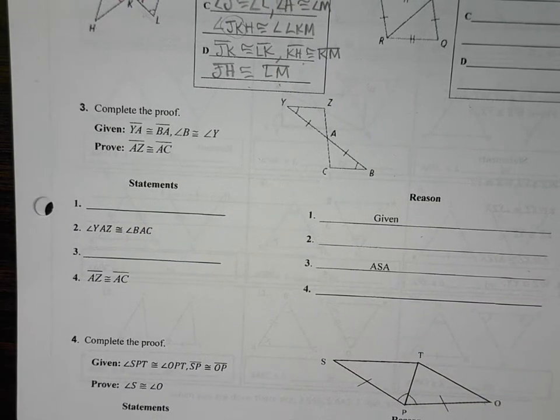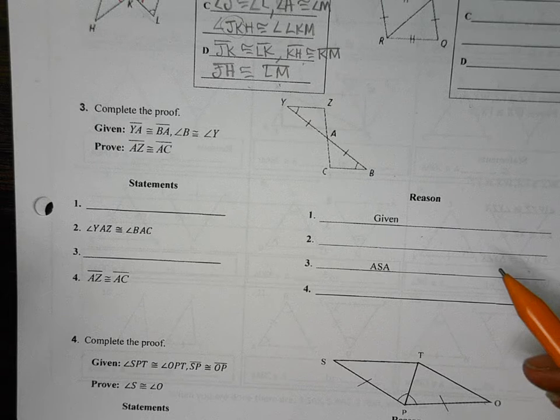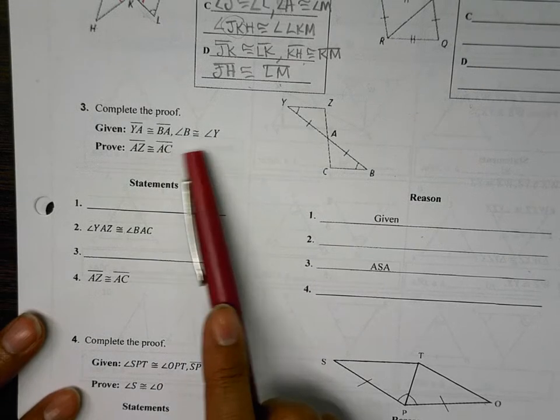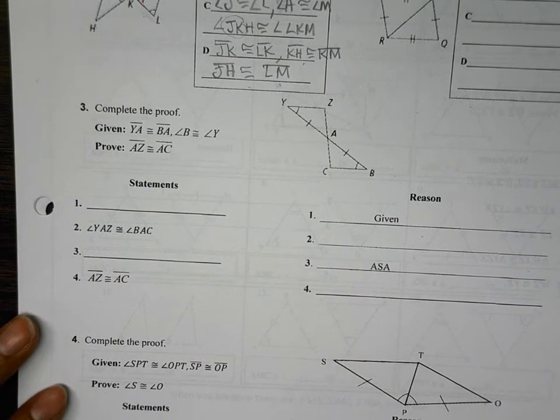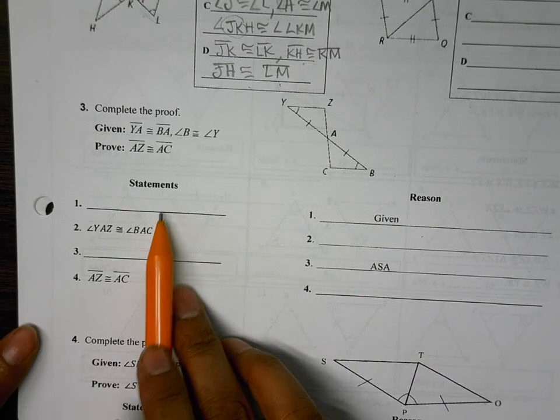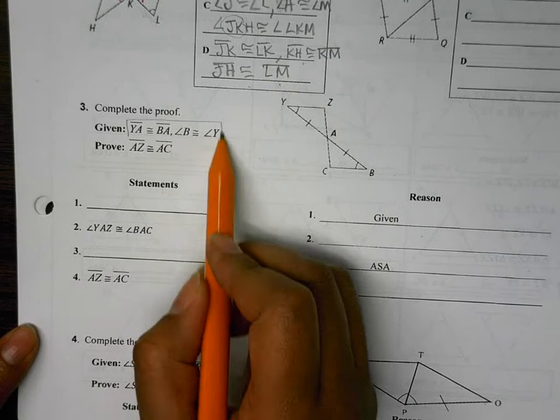All right, number 3. Now is where we get to the proofs. Okay, they give us this picture, and it tells us that YA is congruent to BA. Can you look at your picture and see if that's already marked for you? YA is congruent to BA. Is it already marked for you? Yes? Okay. And then it goes on to say that angle B is congruent to angle Y. Is that already marked for you? Okay. The reason for 1 is given. What must be the statement?